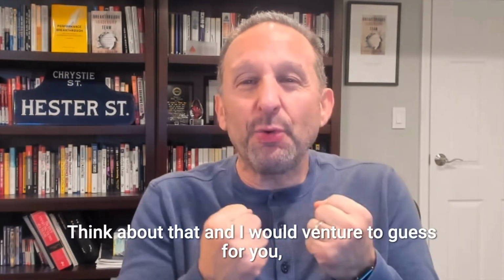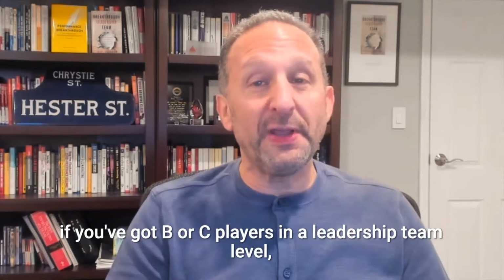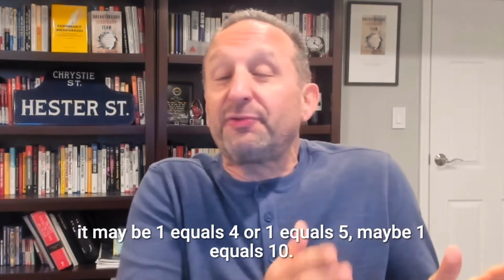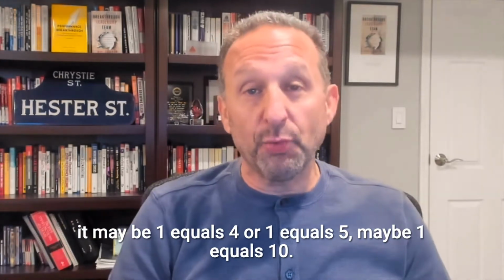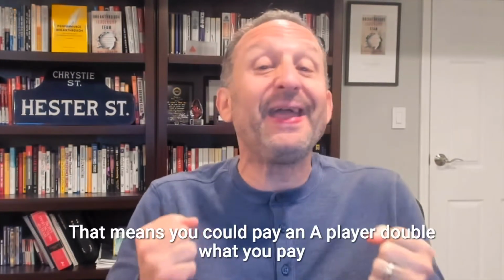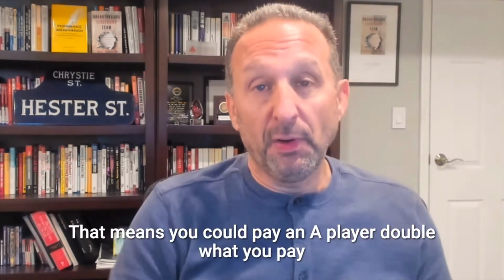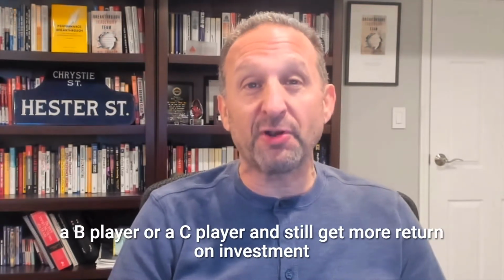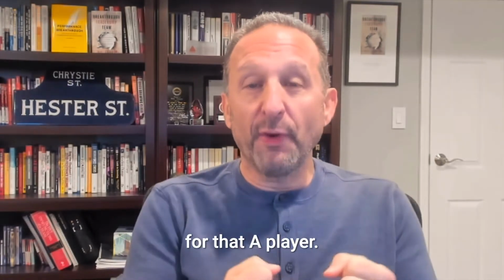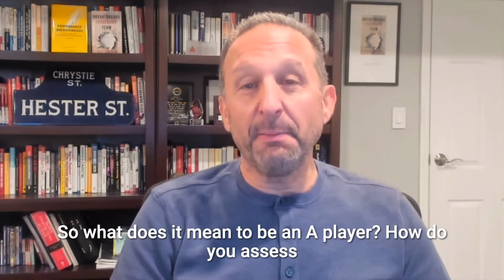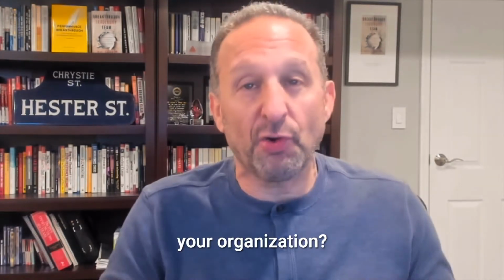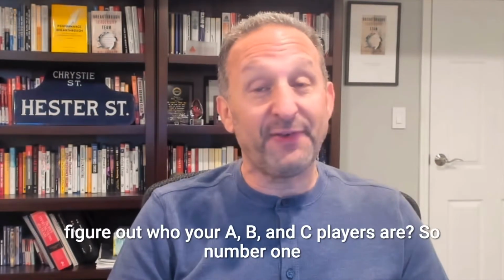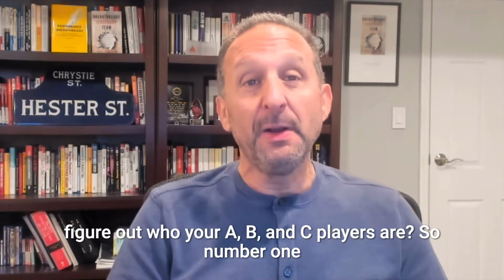Think about that. And I would venture to guess for you, if you've got B or C players at a leadership team level, it may be 1 equals 4, 1 equals 5, maybe 1 equals 10. That means you could pay an A player double what you pay a B player or a C player and still get more return on investment for that A player. So what does it mean to be an A player? How do you assess the talent in your organization to figure out who your A, B, and C players are?